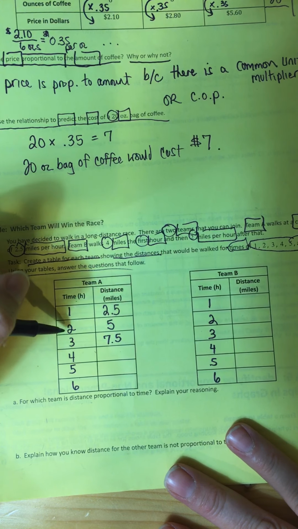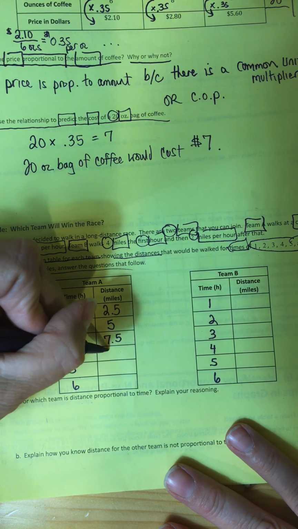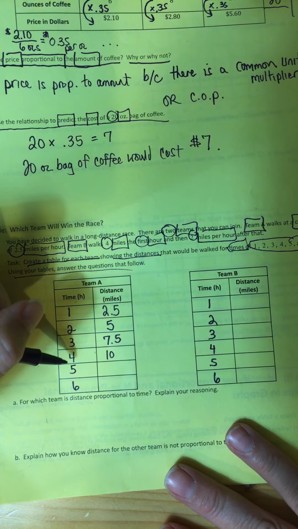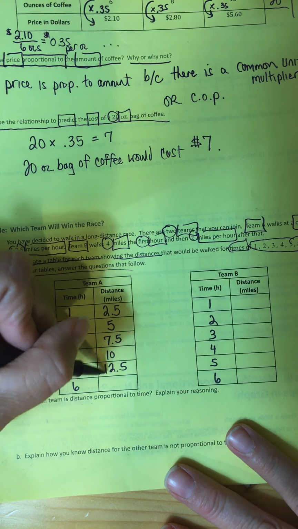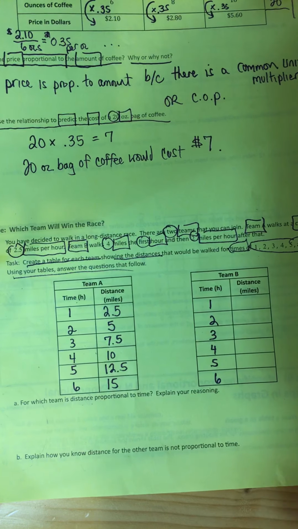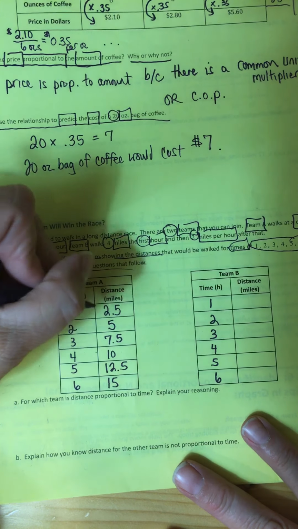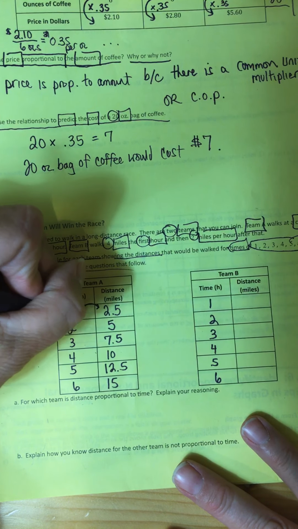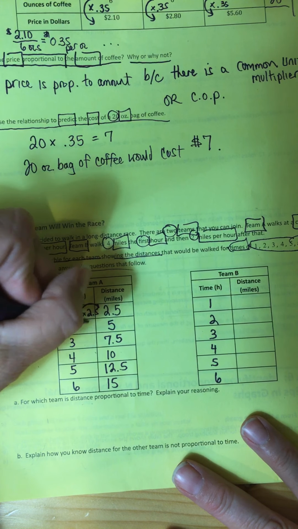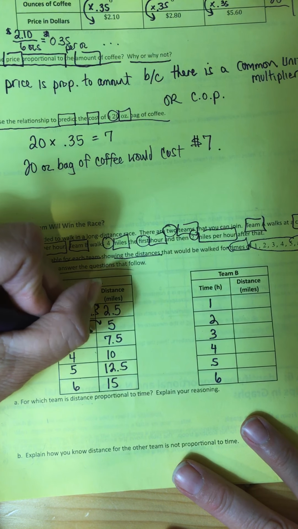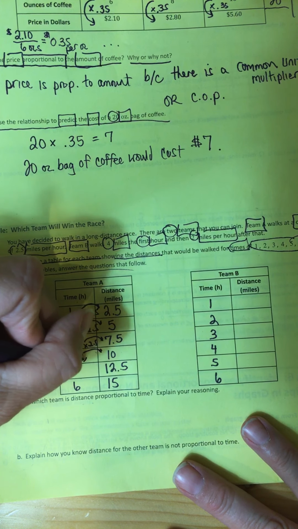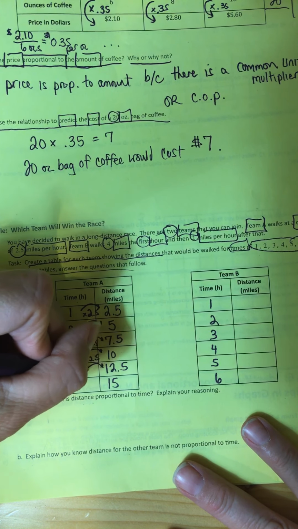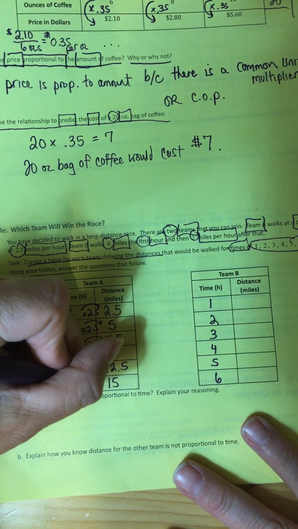So anyway, back to 4 hours. Let's see, 2 hours was 5, so 4 hours must be 10. Another 2.5 on there would be 12.5, and another 2.5 would be 15. You could certainly calculate in your calculator as well. It's just taking all the hours and multiplying by 2.5. Ooh, that one got a little sloppy, sorry.